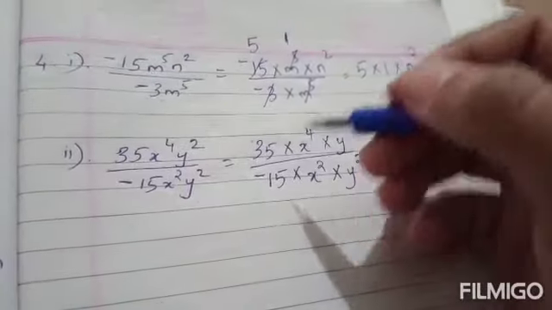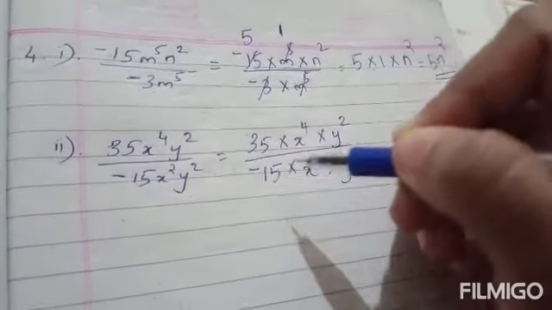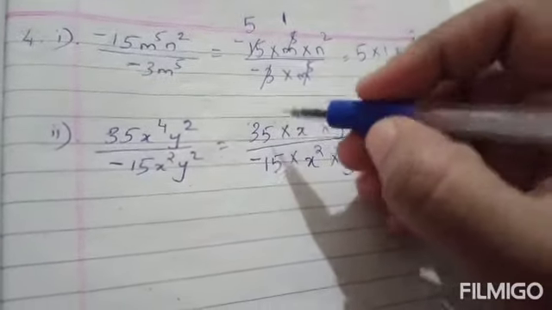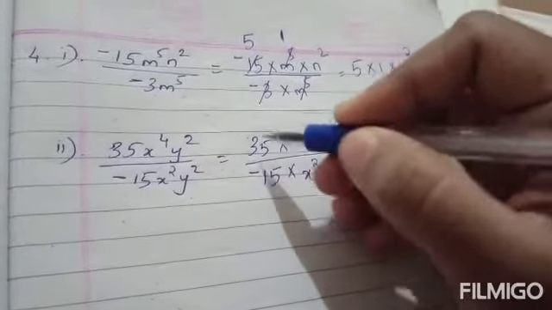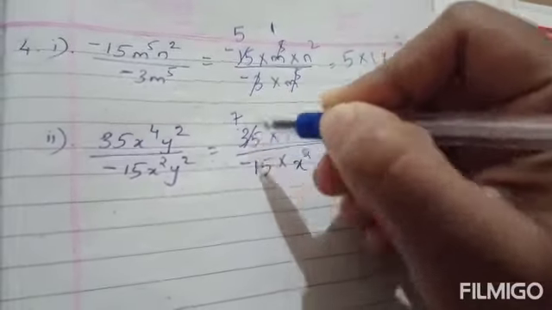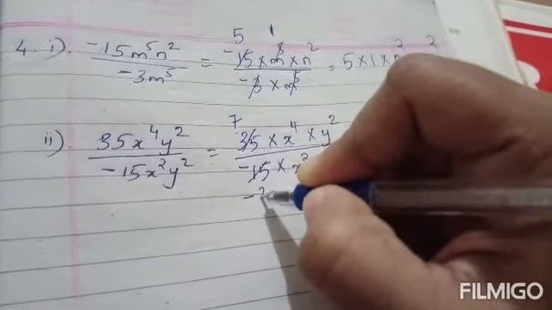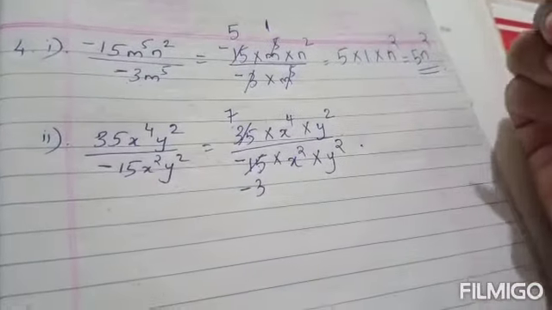Now 35 by minus 15, we can simplify it, we can reduce it. These two will go in 5. So 5 into 7 is 35, 5 into minus 3 is minus 15.